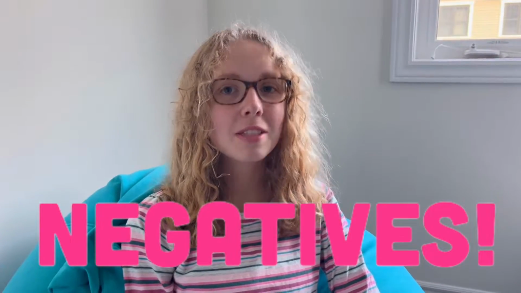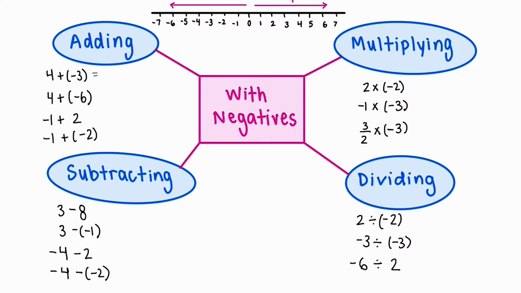From working as a math tutor, I've seen that so many students struggle with negatives. So let's talk about it. In our first example, we see 4 plus negative 3. Adding a negative number is the same as subtracting. So we can rewrite this as 4 minus 3. We know that's going to be 1.